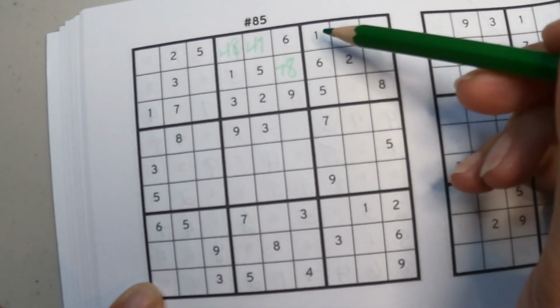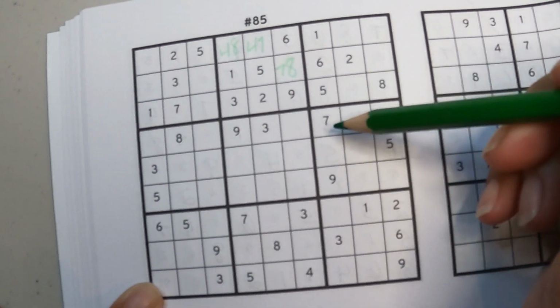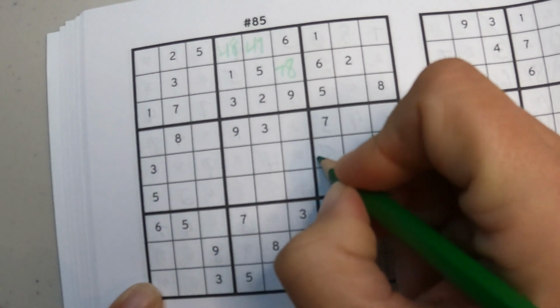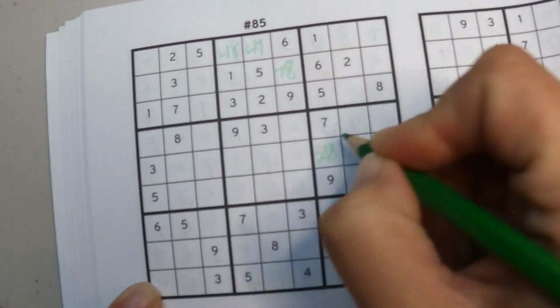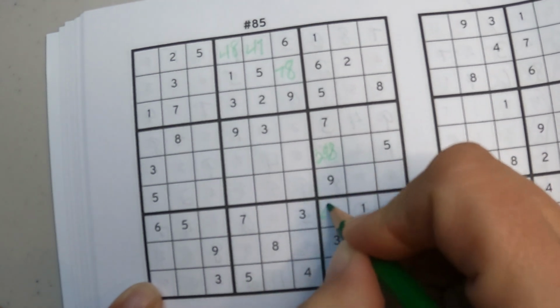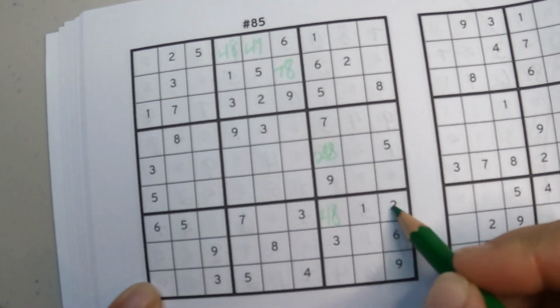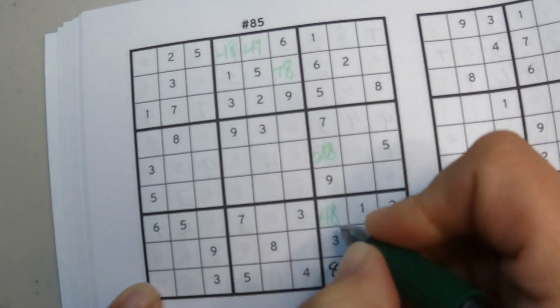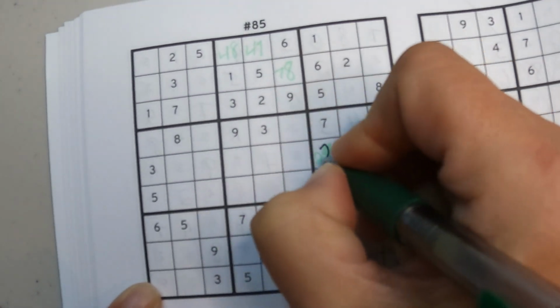Let's look at this column here. We're missing 2, 4, and 8. We've got no help here. So 2, 4, 8. We've got a 2 here. So 4, 8. That 2, and then we've got a 4 there. So this is our 8, 4, and 2.